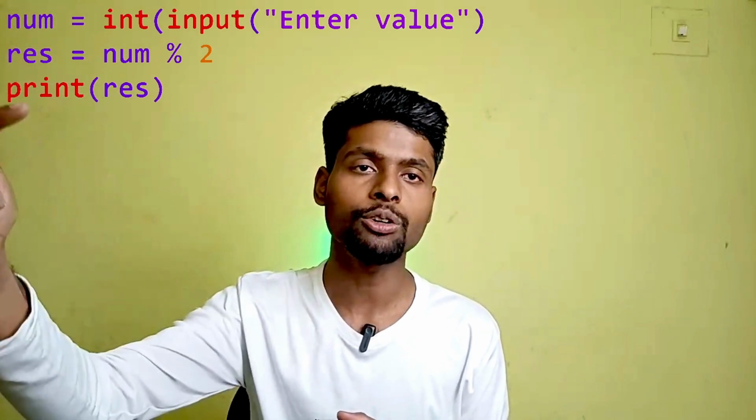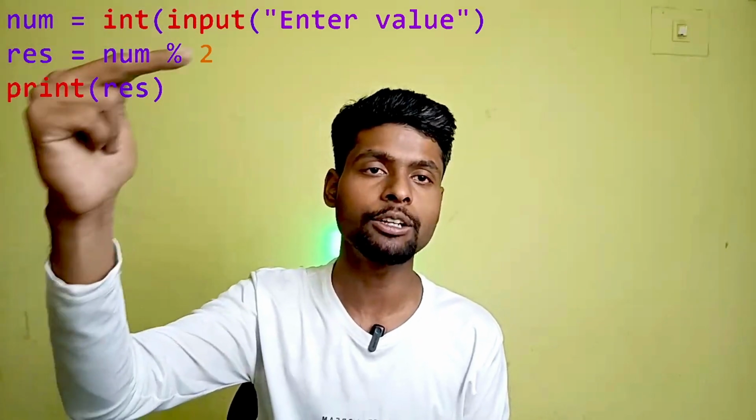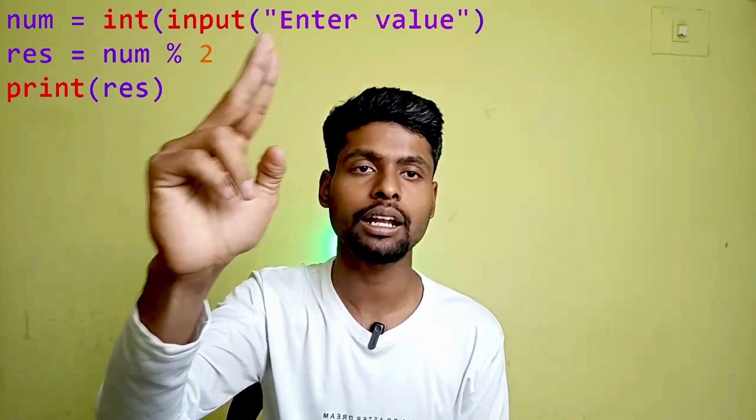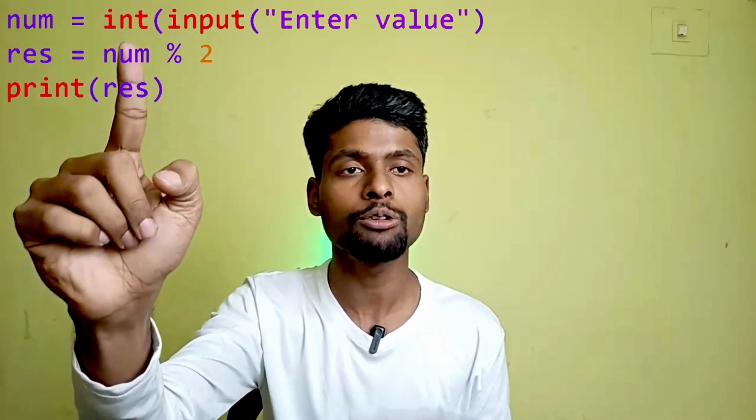Next, after executing the first line, my Python interpreter executes the second line of my program. While executing the second line, first it will execute the right side of my assignment operator. What is the current value of num? The user given value is 6.